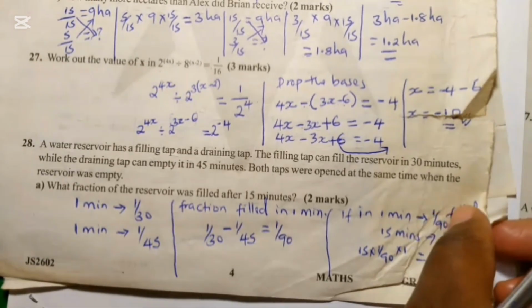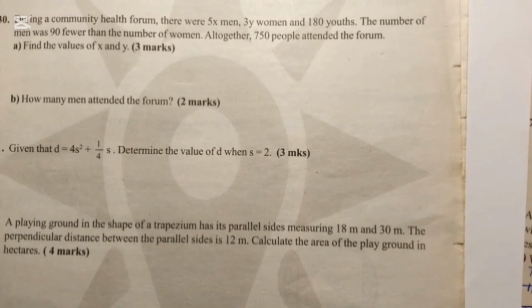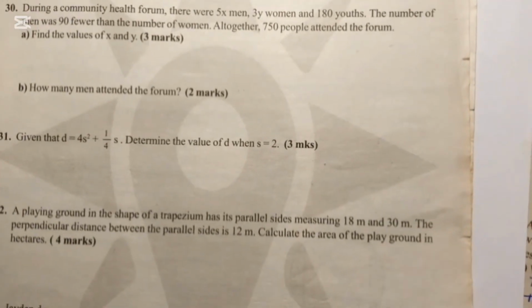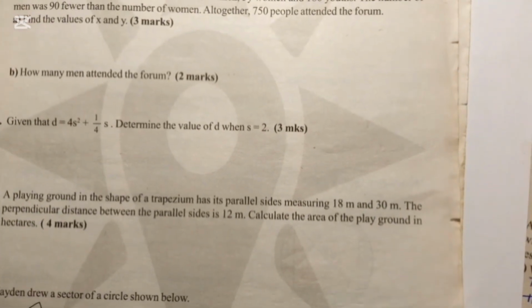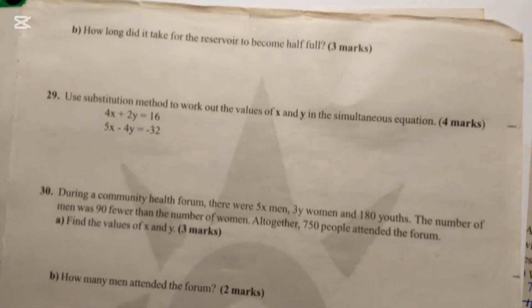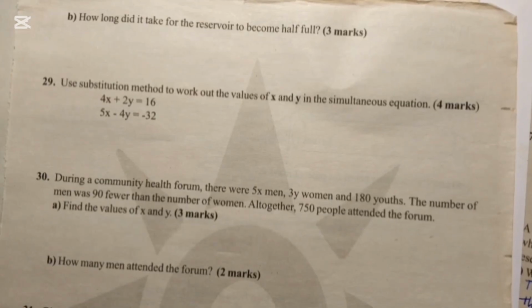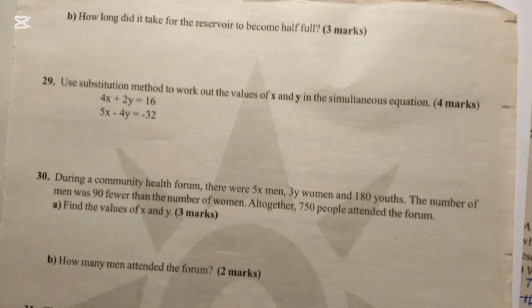So we have part B of the question. Here is part B. How long did it take for the reservoir to become half full?